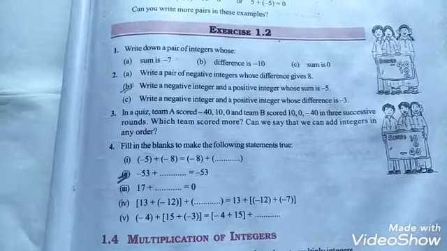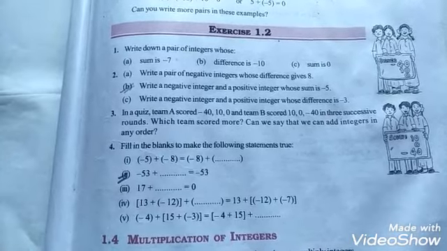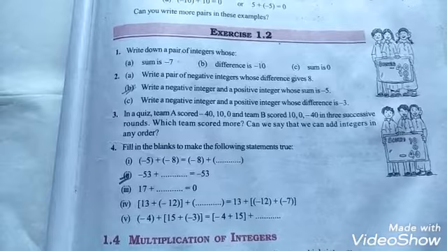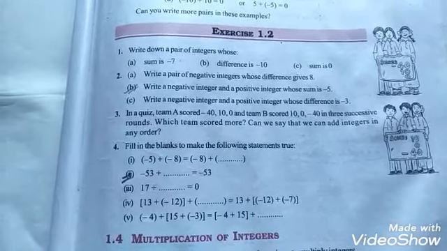In this question, we don't have any condition. We don't know whether both the integers are negative or one integer is negative and one is positive. So we take both ways to solve this problem.